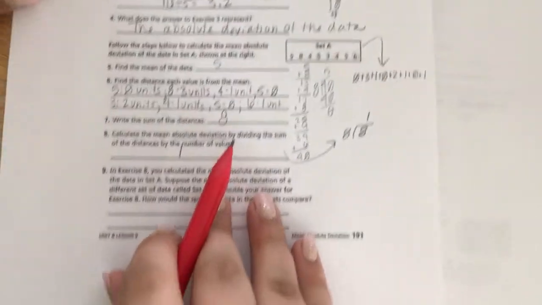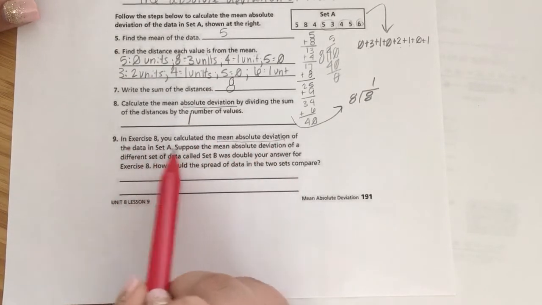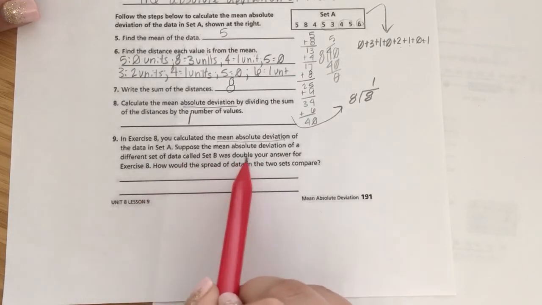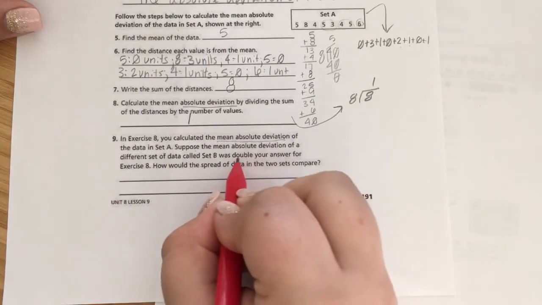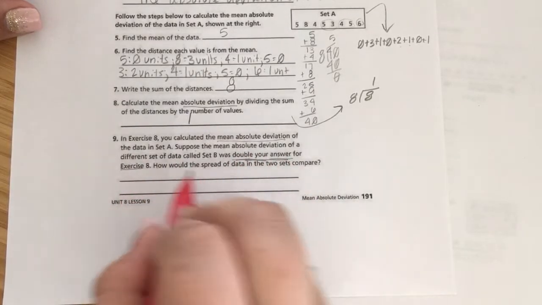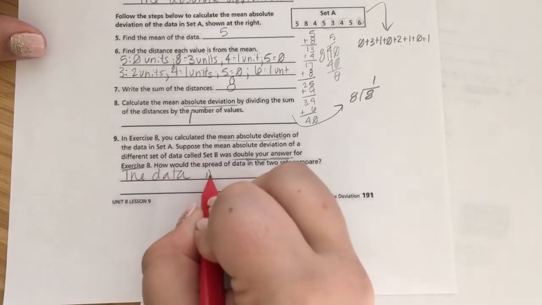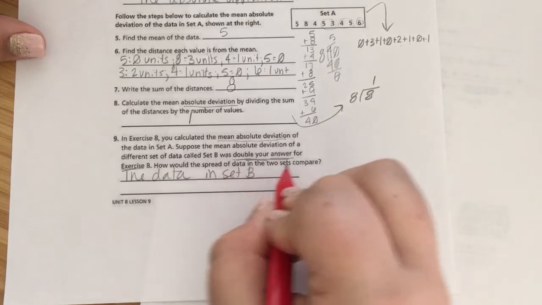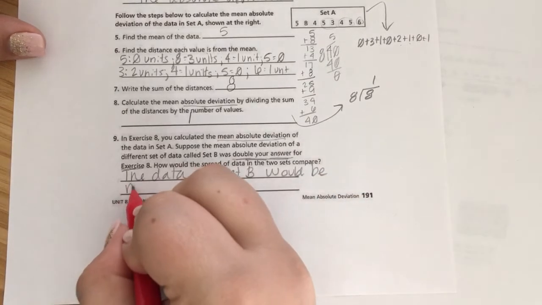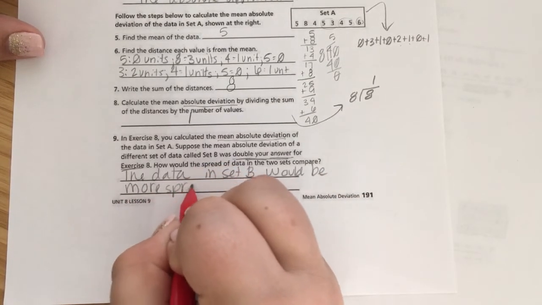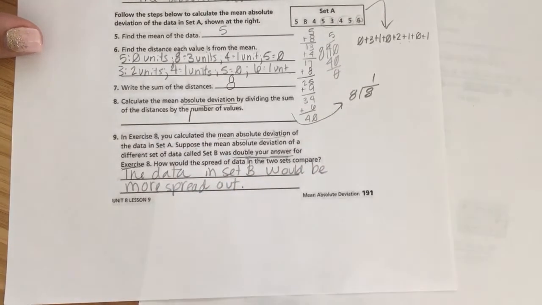In exercise 8, you calculated the mean absolute deviation for data set A. Suppose the mean absolute deviation of a different data set, called B, is double your answer for exercise 8. How would the spread of data in the two sets compare? So this has a mean absolute deviation of 1. That's telling me these numbers are pretty close together. Now, if I were to double, that would mean I'd have a larger spread. The data in set B would be more spread apart. The closer it is to 0 or 1, that means the data is closer together.